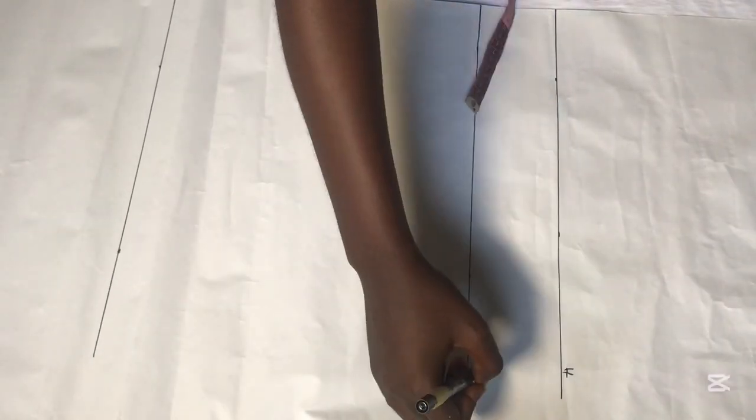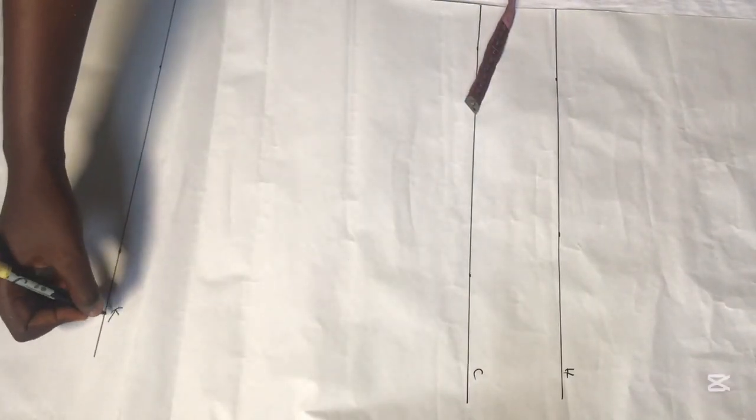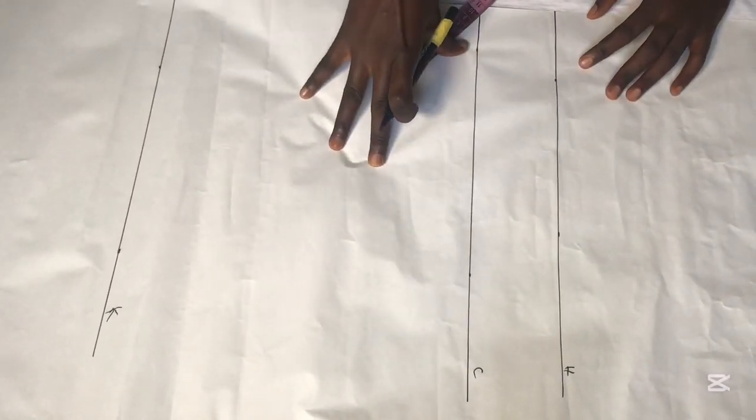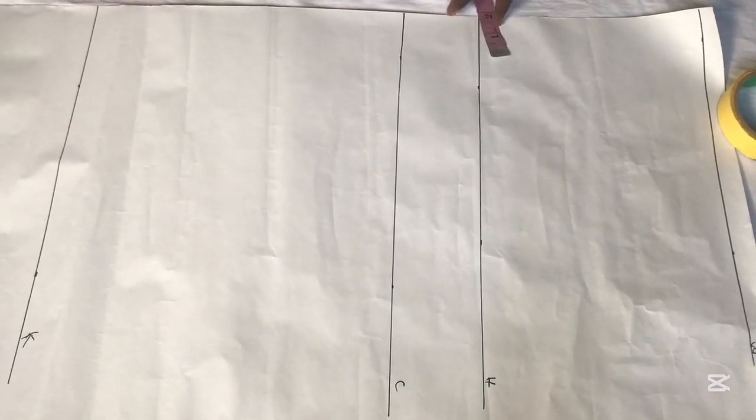After drawing out all the lines, I'm just going to label them so you know what each line represents. I also marked the full length of our palazzo pants, which was for me 43 inches. You want to make sure that your full length is going to cover your legs. Now we're going to start on our hip line.